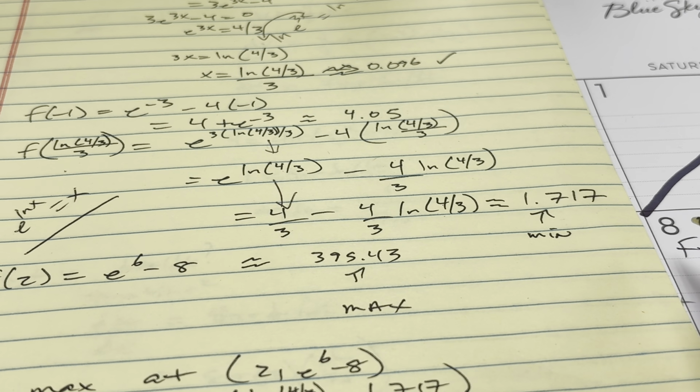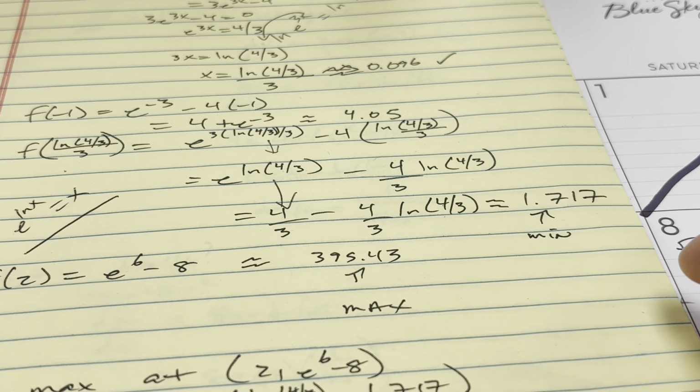That is in the running for the minimum, and that's because f of 2, holy cow, e to the 6 minus 8. It's just shy of 400. That's going to be the max.